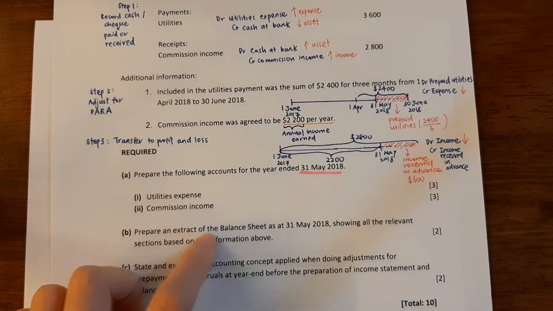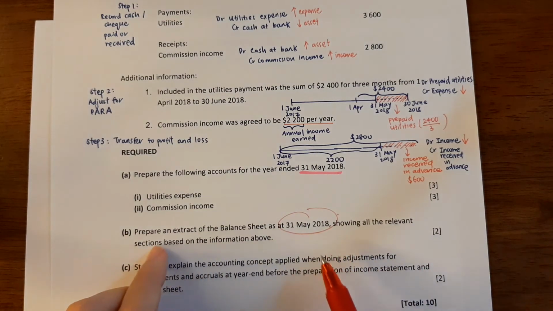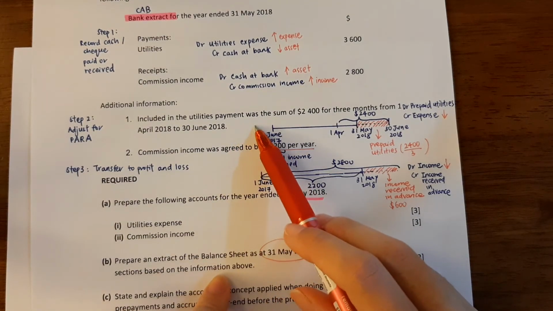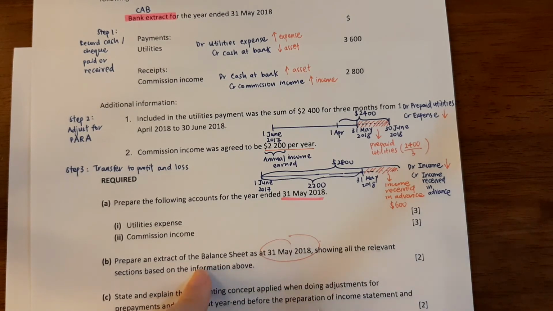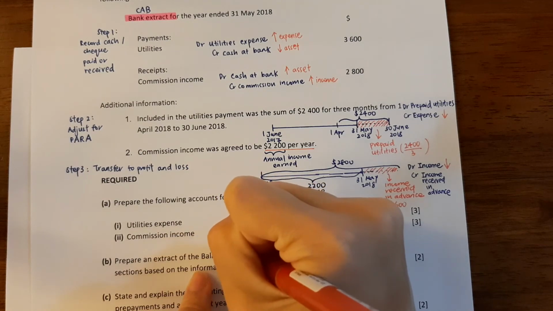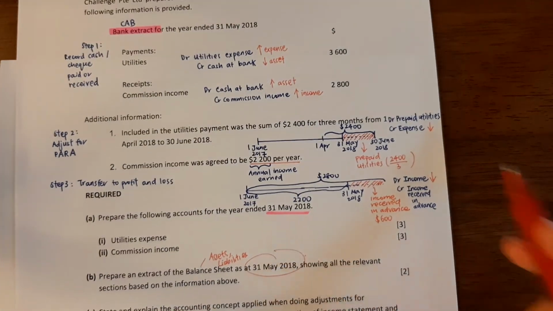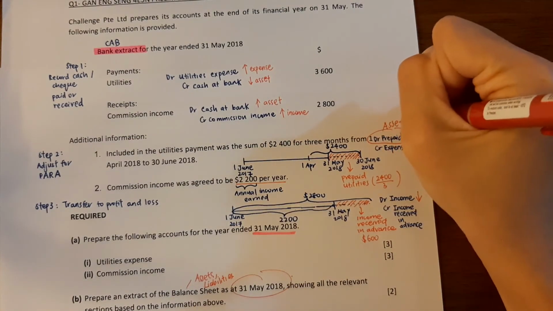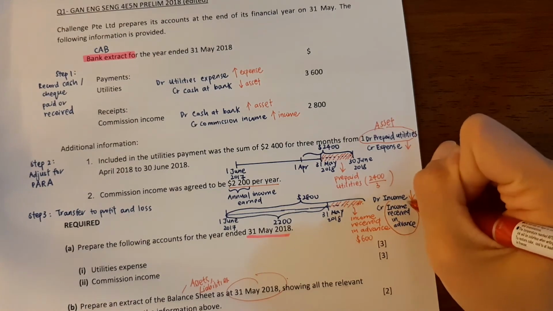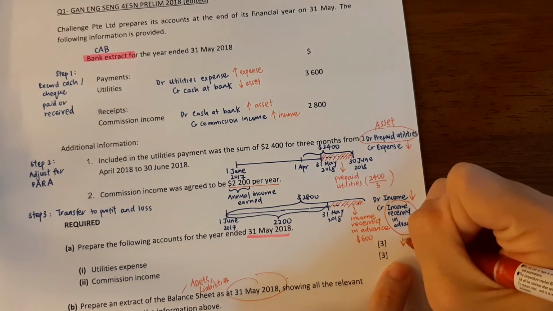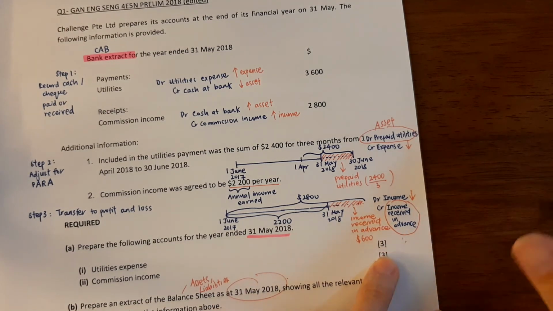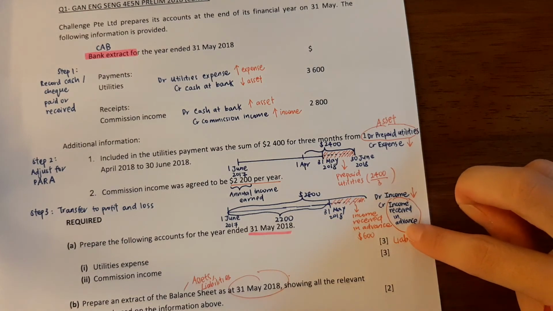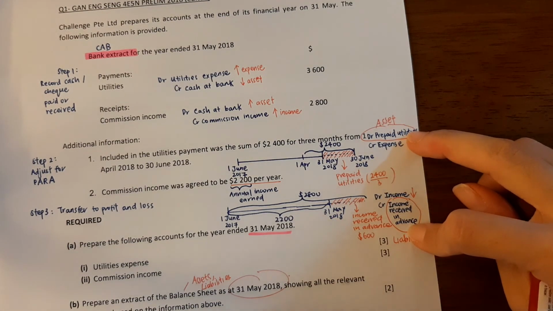For part B, they say prepare an extract of the balance sheet as at 31st May, showing all the relevant sections based on the information above. What they want you to do is, on the last day of the year, after you have adjusted everything, show the accounts in the balance sheet, which is my assets and liabilities, or equity. I have prepaid utilities, which is my asset. And my income received in advance on the last day of the year is a liability. So in my balance sheet, I will have these two accounts, commission income received in advance and prepaid utilities. You got to be specific.